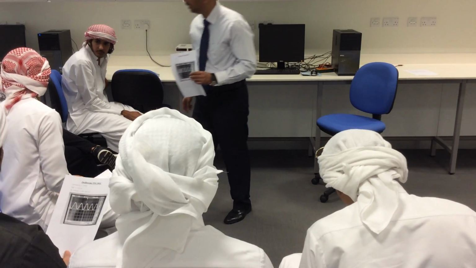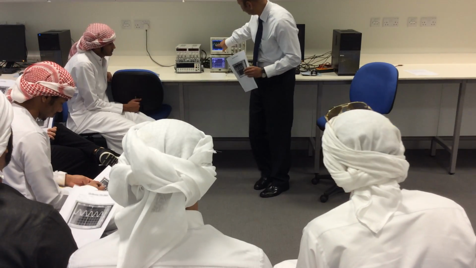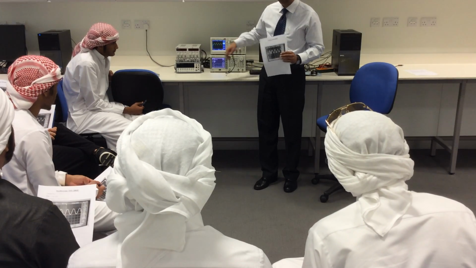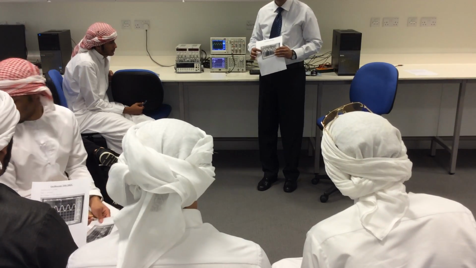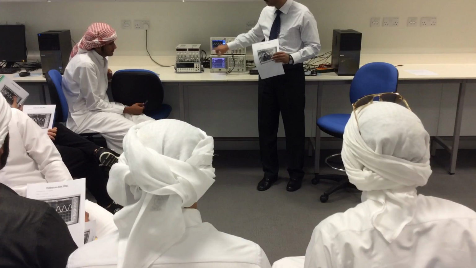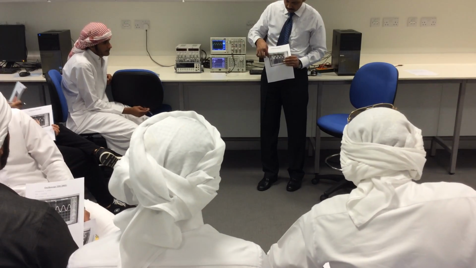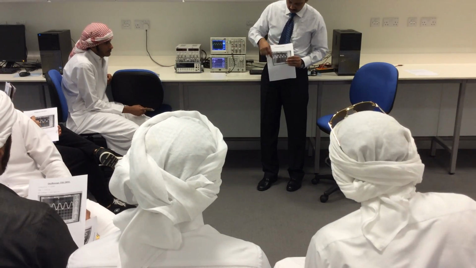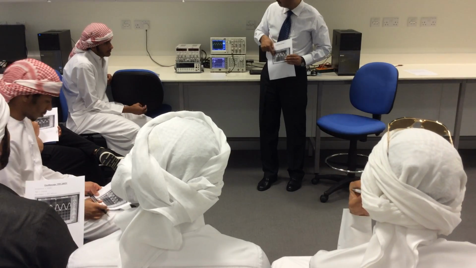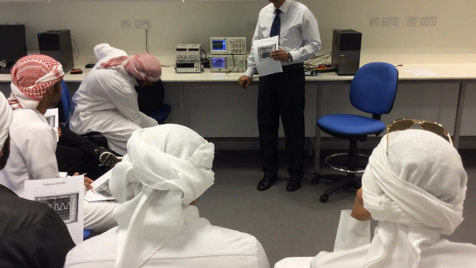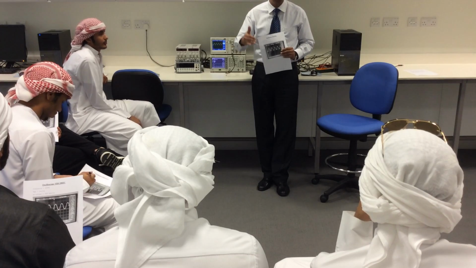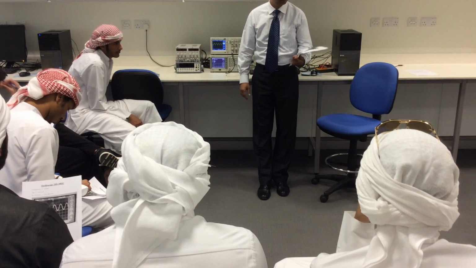This arrow represents 0 volts. It actually shows you very clearly here that this whole line, from here to here, is 0 volts. Write down: this represents 0 volts.